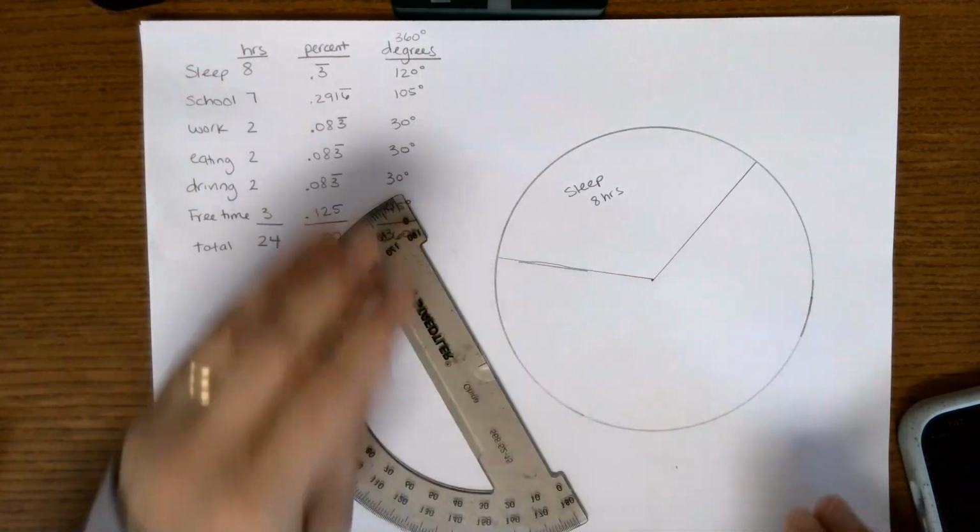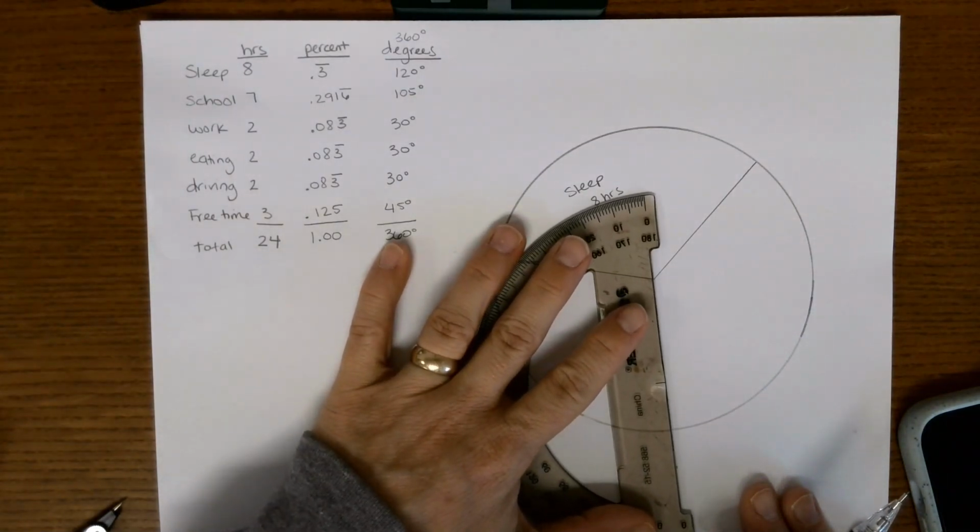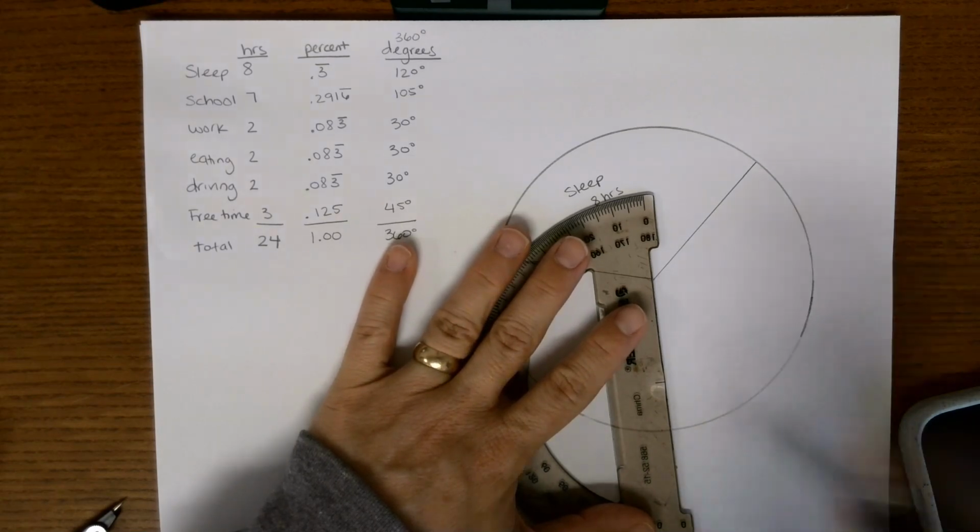And again, I'm going to take my compass. I'm going to line it up. I'm going to start at this dot in the middle.